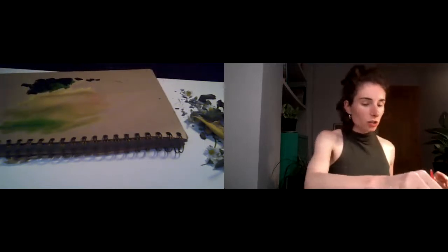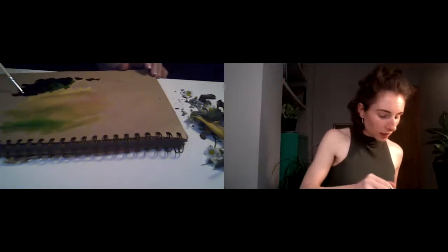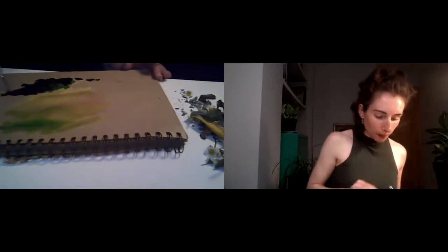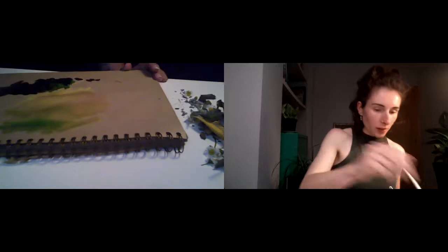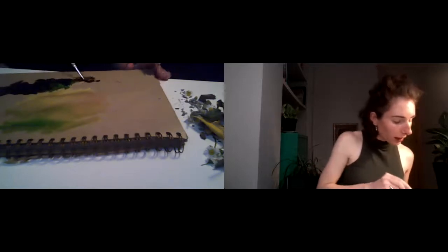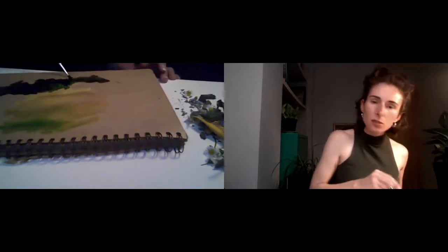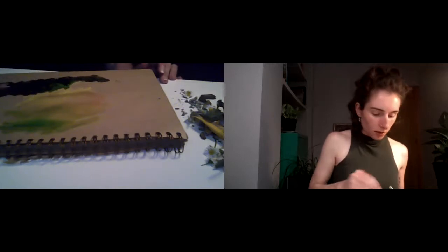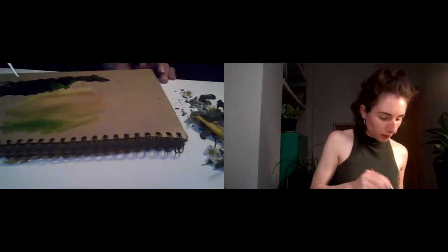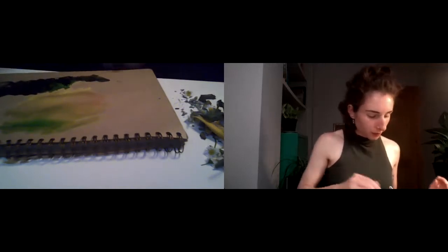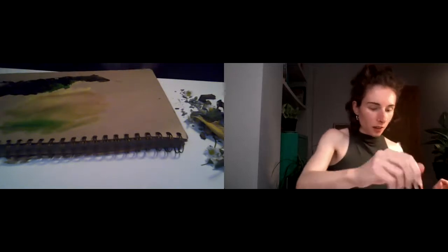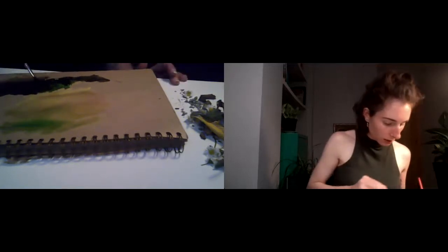But I don't want to add too much darkness. Like I said earlier, I want there to be a real sense of warmth and light here, and softness as well. So maybe I'm just going to keep this dark area down here.